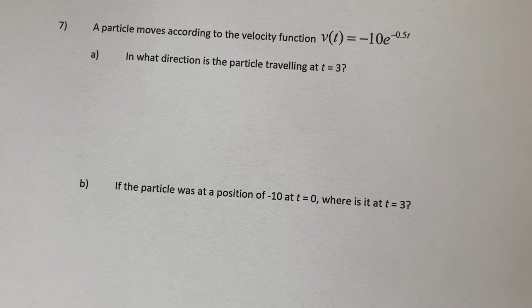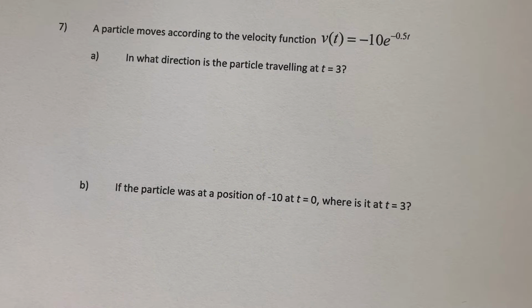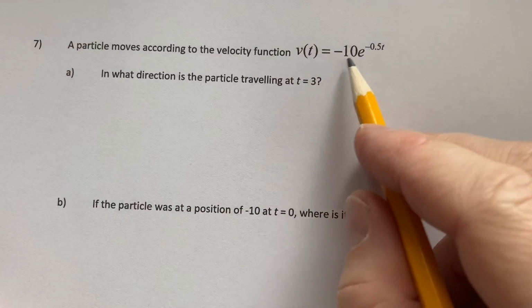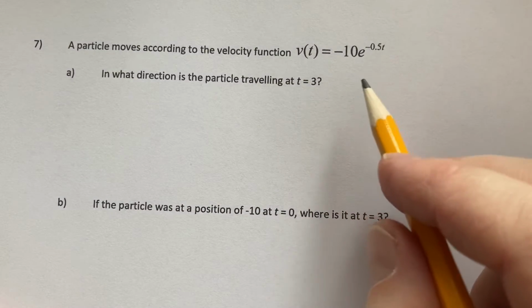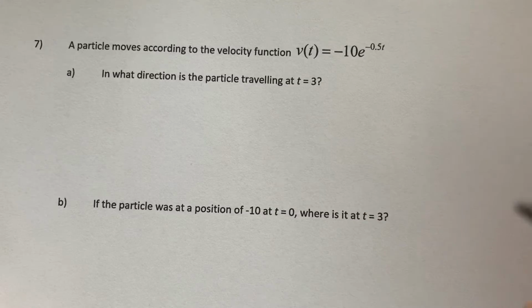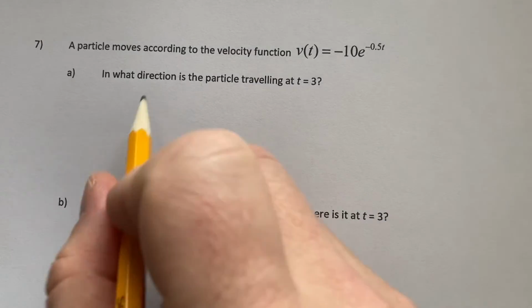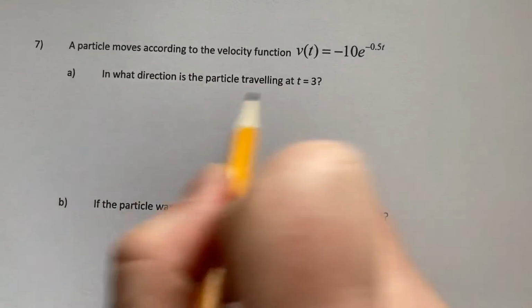All right, this is page 3 and 4 of the quiz review for chapters 5 and 6. We're given a velocity equation here of negative 10 e to the negative 0.5 t. I'm going to try to do this without a calculator as much as I can. When I need one, I'll go ahead and use it. So it says, in what direction is the particle traveling? This is determined by whether velocity is positive or negative at 3 seconds.